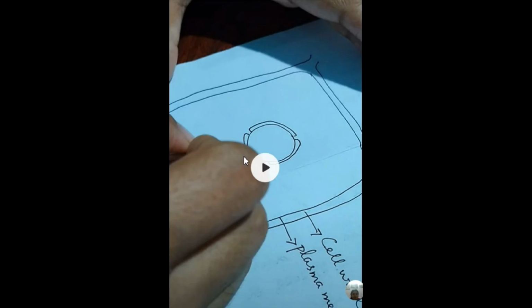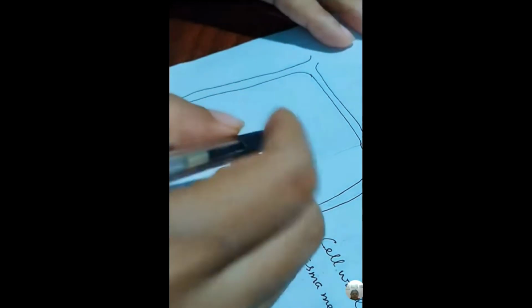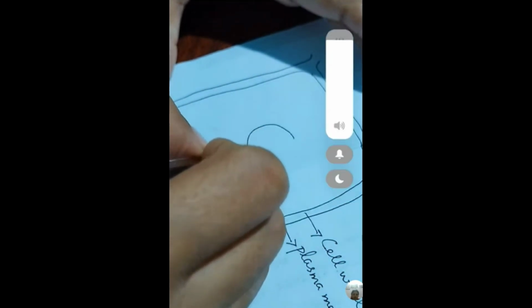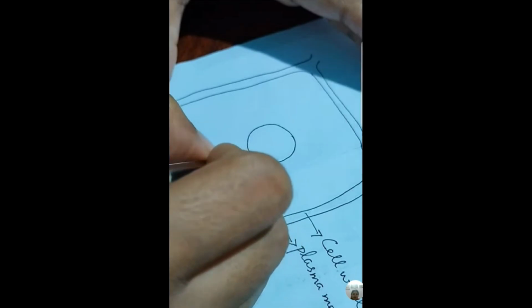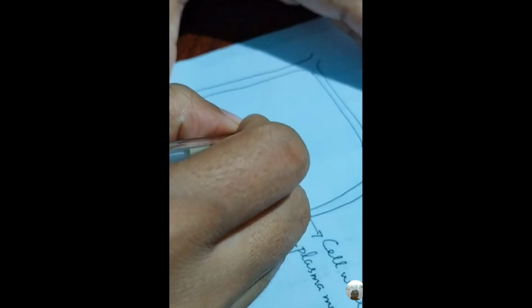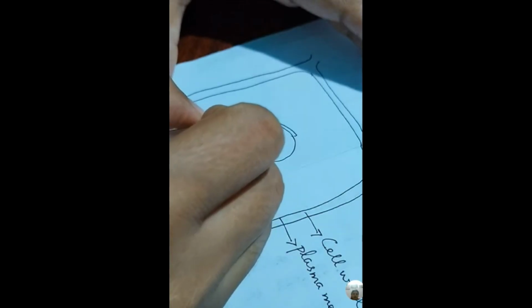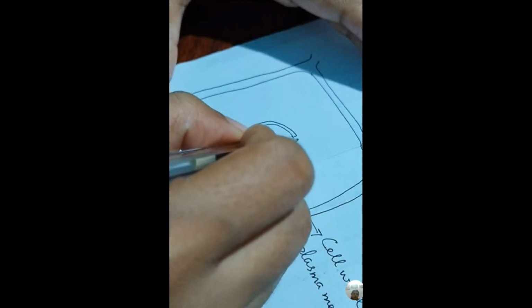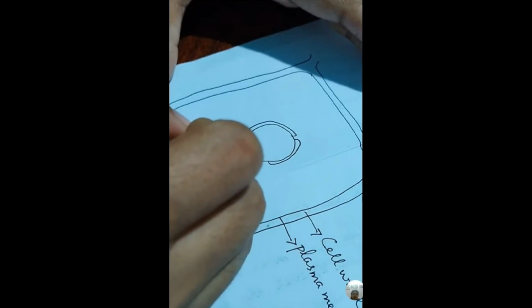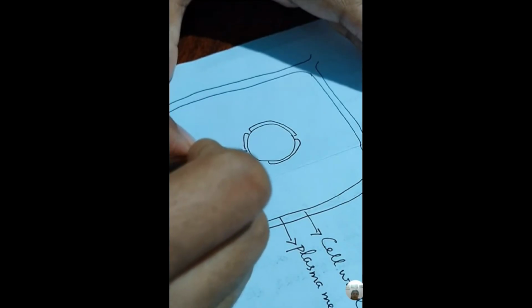So we have to draw the plant cell structure like this. After drawing each of the part, now here I'm drawing nucleus. Then you label that nucleus. The part which is there outside the cell bordering the cell is called cell wall. And then there is a plasma membrane.